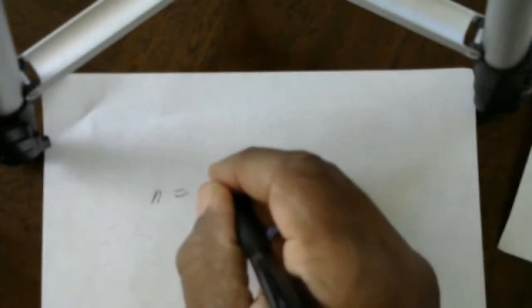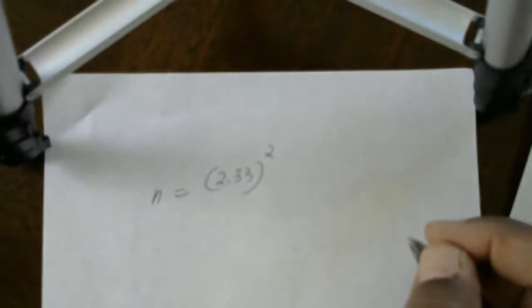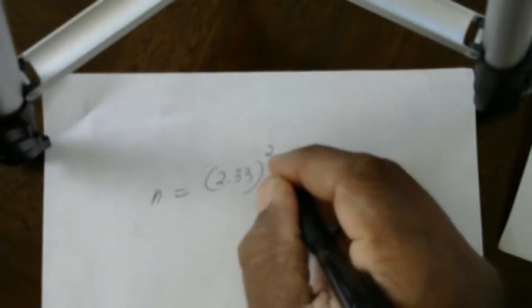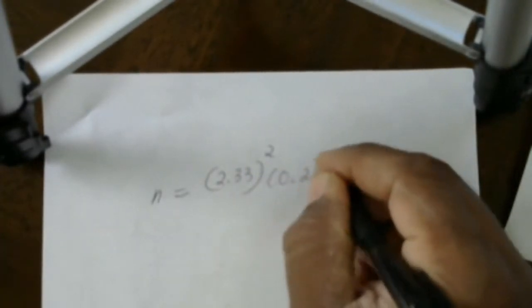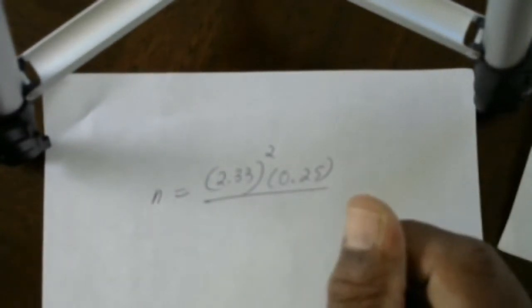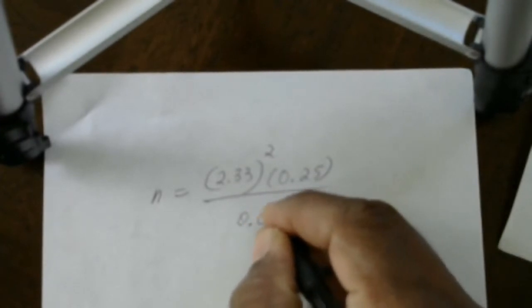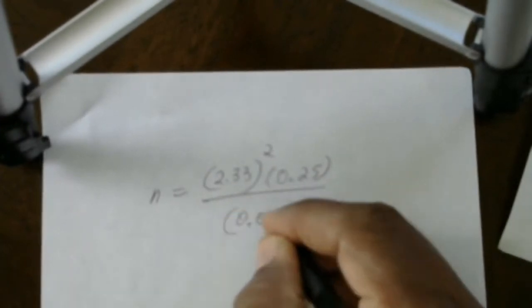So in our calculation, n is equal to the Z alpha over 2 value squared, so that's 2.33 squared times 0.25 divided by E. We were given E as 0.008.